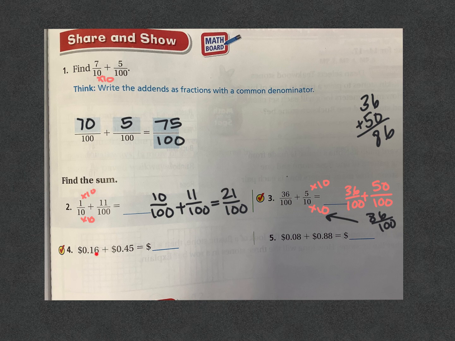I have 16 hundredths that I'm adding to 45 hundredths. As a fraction, that is 16 hundredths that I'm adding to 45 hundredths. Well, looky there. This is 16 ending in the hundredths place, 45 ending in the hundredths place. Already common denominator, so I just need to add those, 16 plus 45. And that's going to give me 4, 5, 6, 61 hundredths.